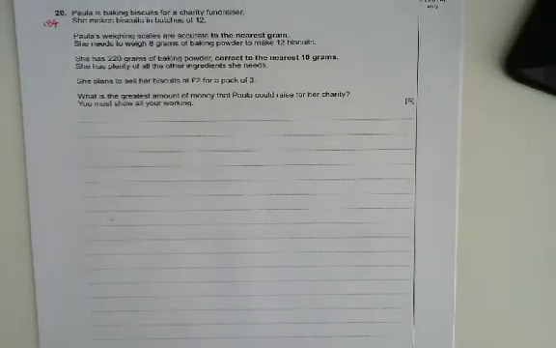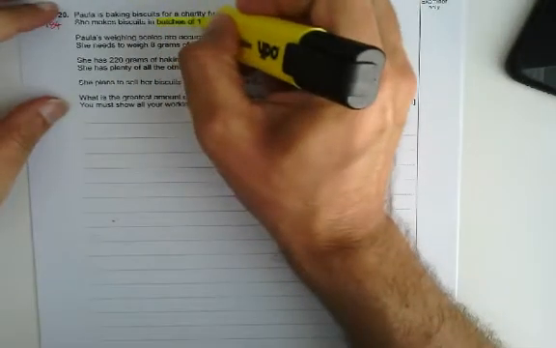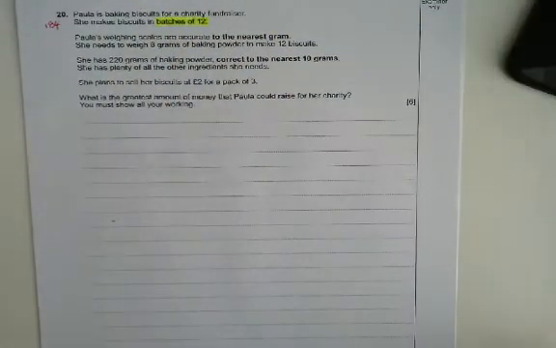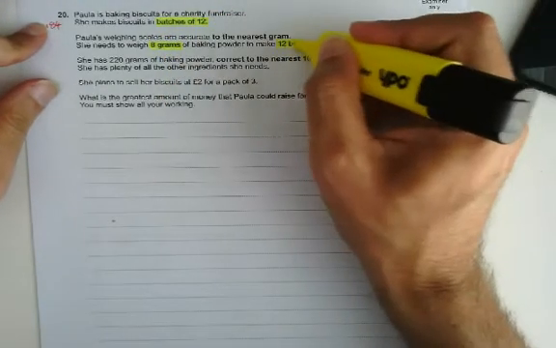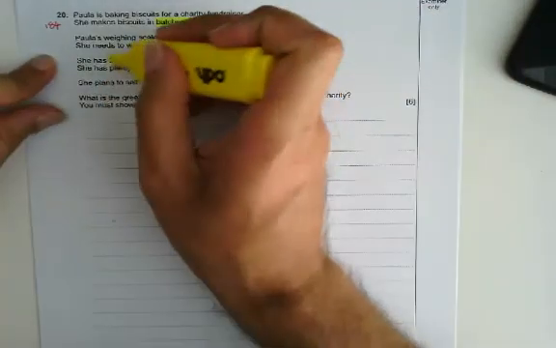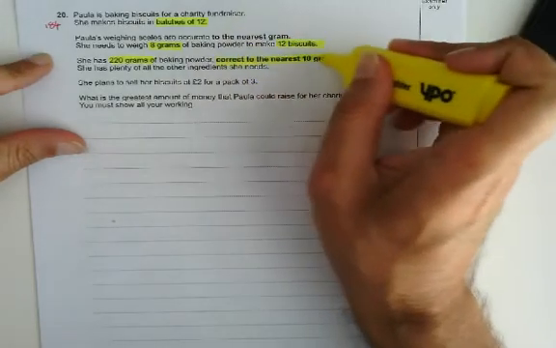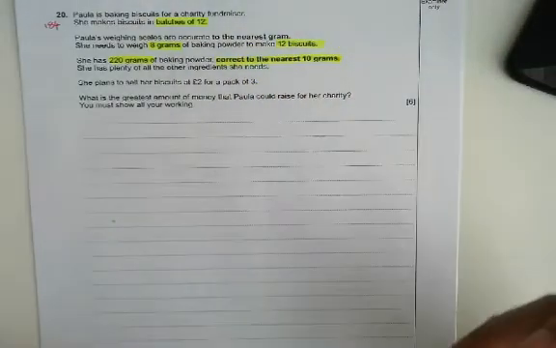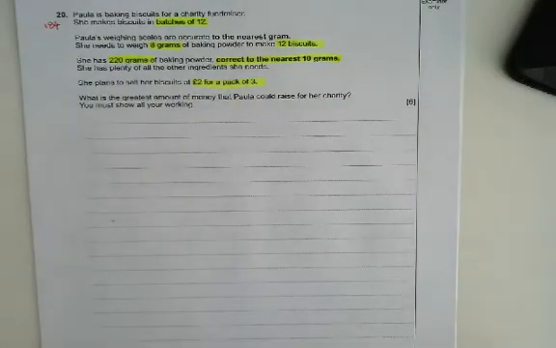So Paula is making biscuits for the charity fundraiser. She makes biscuits in batches of 12. Paula's weighing scales are correct to the nearest gram, and she needs to weigh 8 grams to make one batch of 12. She has 220 grams of baking powder, correct to the nearest 10 grams, and plenty of everything else. She plans to sell her biscuits at £2 for a pack of 3. What's the most amount of money?